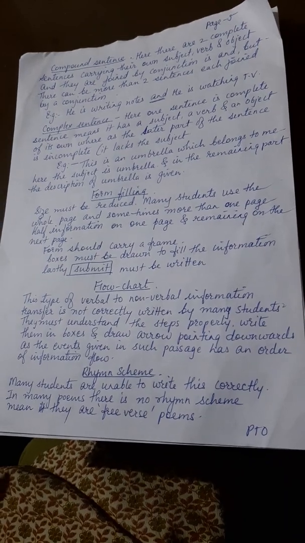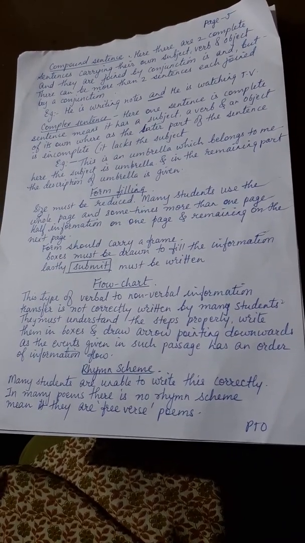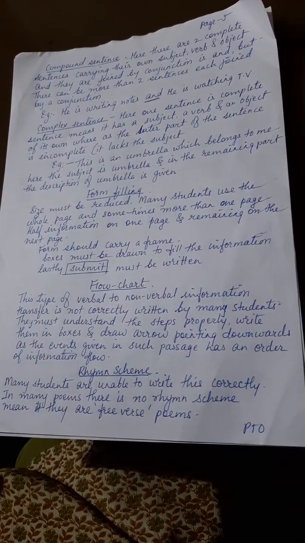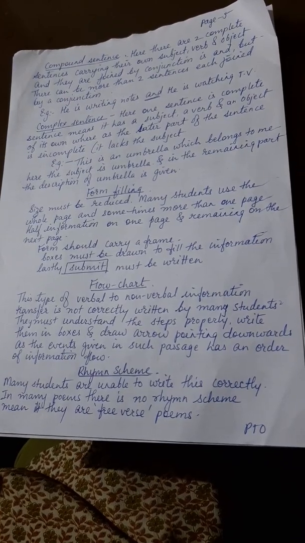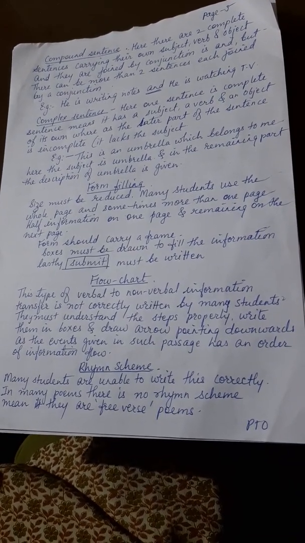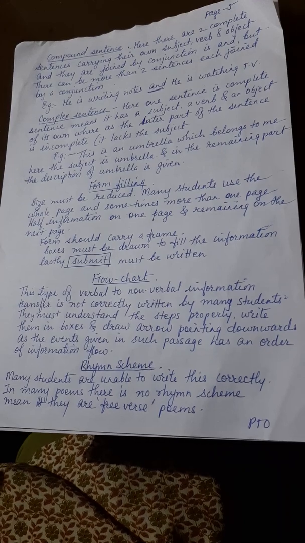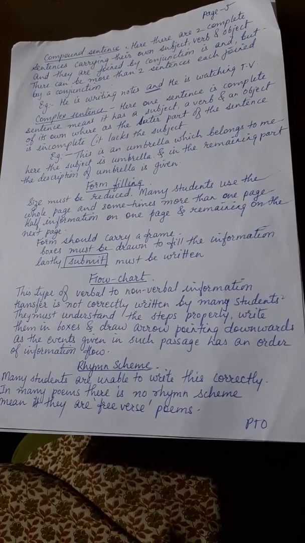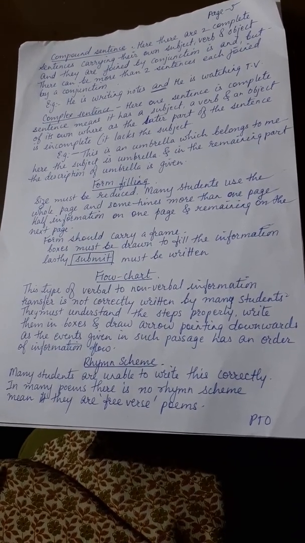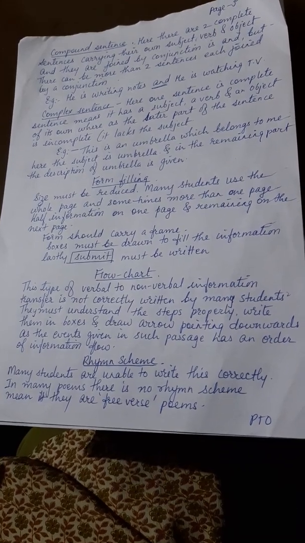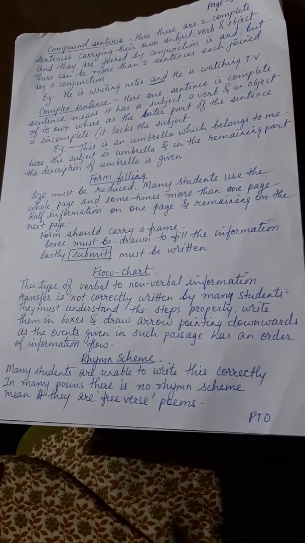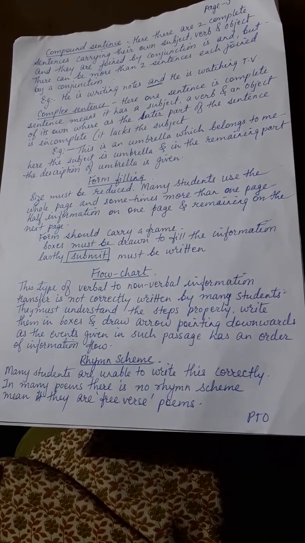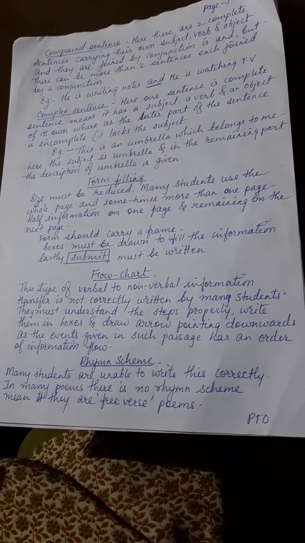Complex sentence. Here one part of the sentence is a complete sentence, means it has a subject, a verb and an object of its own, whereas the latter part of the sentence is incomplete. It lacks the subject. Example, this is an umbrella which belongs to me. Here the subject is umbrella and in the remaining part the description of umbrella is given.